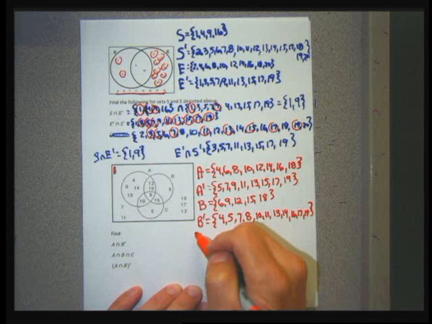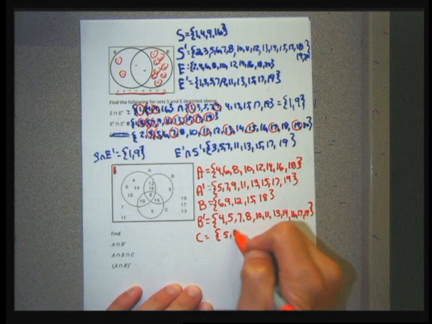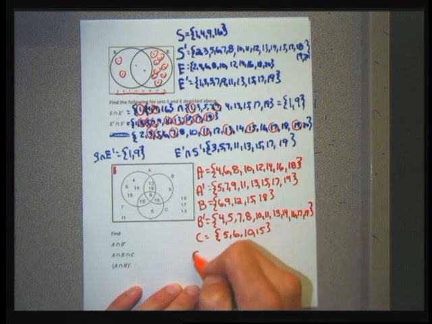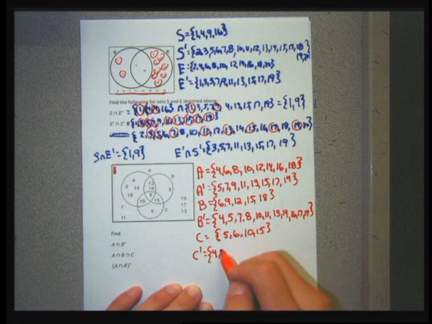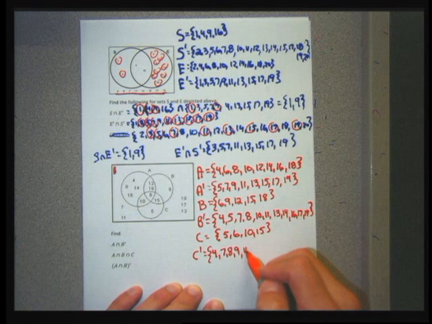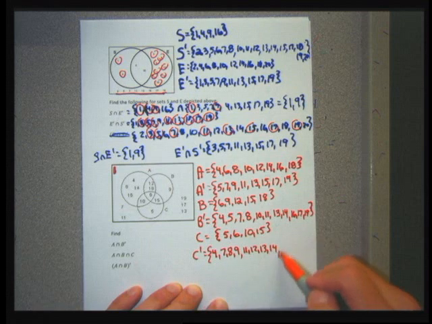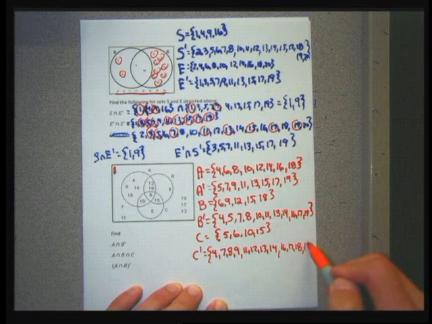And then C is this baby small set. It just has the numbers 5, 6, 10, and 15. And then C prime is all the numbers 4 through 19 but those numbers. So I'm going to include 4. I'm not going to include 5 and 6. I'm going to have 7, 8, 9. I'm not going to include 10. I'll have 11, 12, 13, 14. I'm not going to include 15. And then 16, 17, 18, and 19.